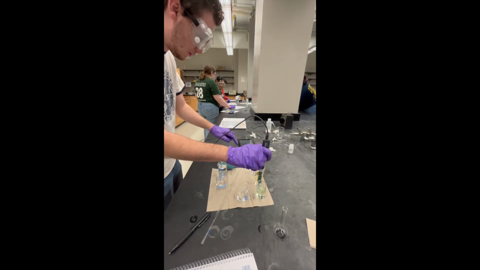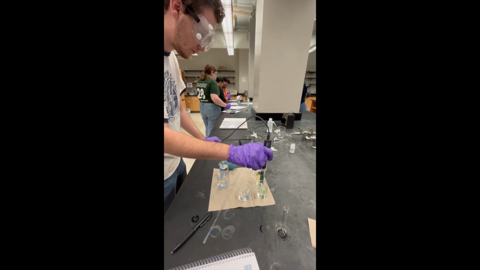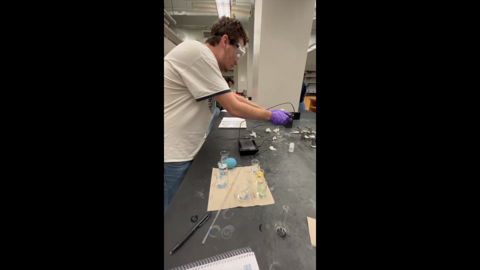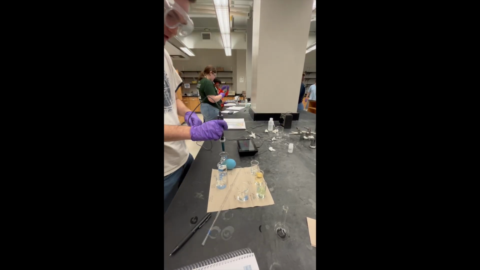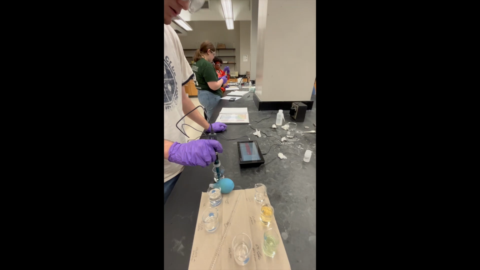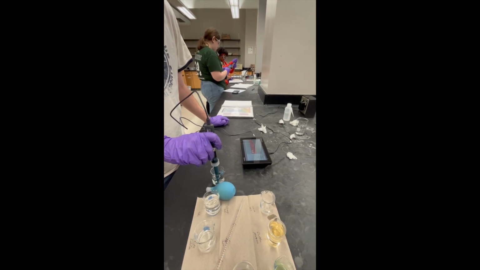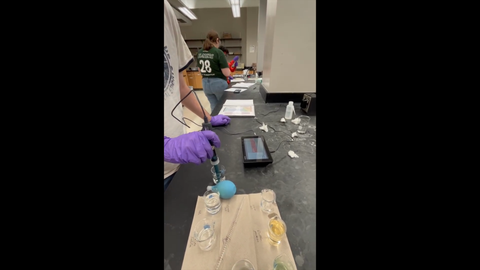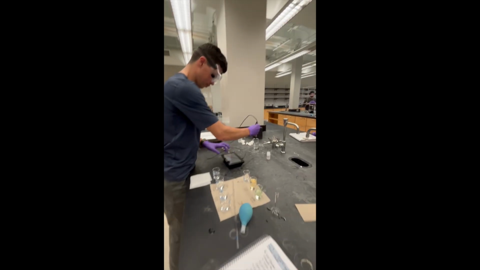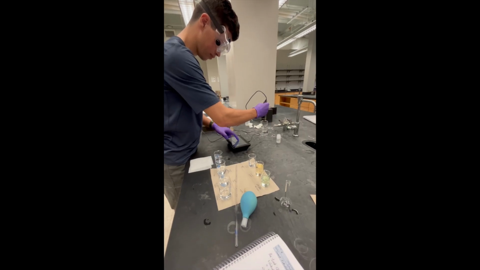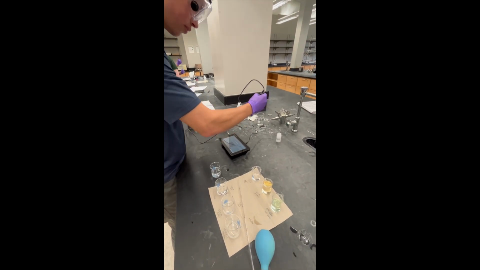A buffer is a solution that resists sudden changes in pH when small amounts of acid or base are added. It usually contains a weak acid and its conjugate base, or a weak base and its conjugate acid. Here's how it works. When extra acid is added, the conjugate base in the buffer reacts with the hydrogen ions, removing them from the solution. When extra base is added, the weak acid in the buffer donates hydrogen ions to neutralize the hydroxide ions.